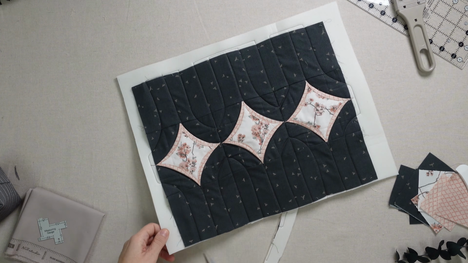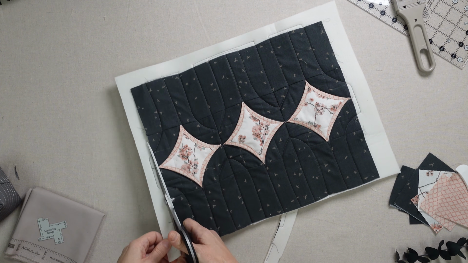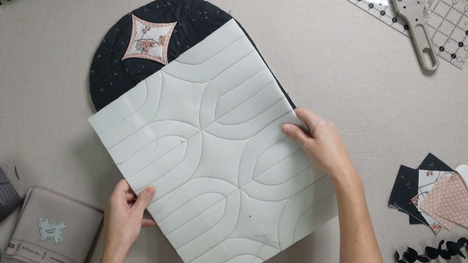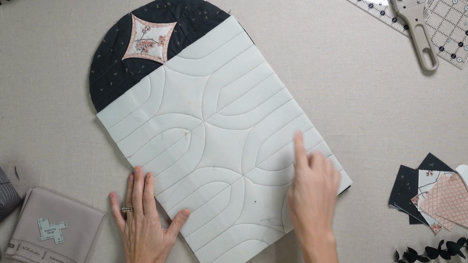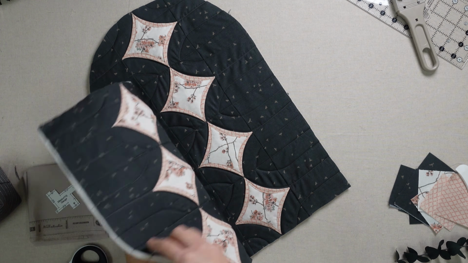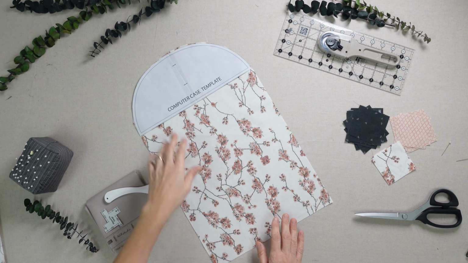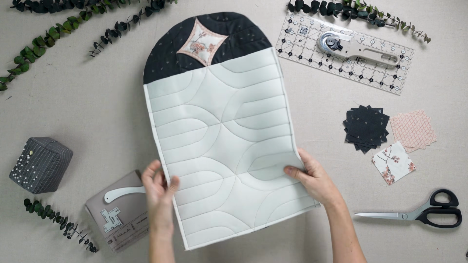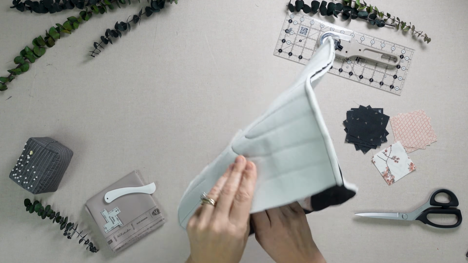Now take your 10.5 by 20.5 inch block and your 10.5 and 14.5 inch blocks and place them right sides facing together and sew on the sides and bottom. Turn right side out. Now take your floral fabric from fabric C and place them right sides together and sew together, but leave a 3 to 4 inch opening at the bottom.